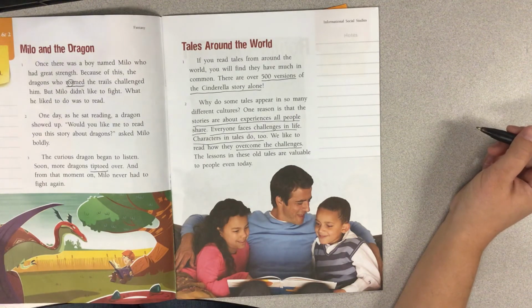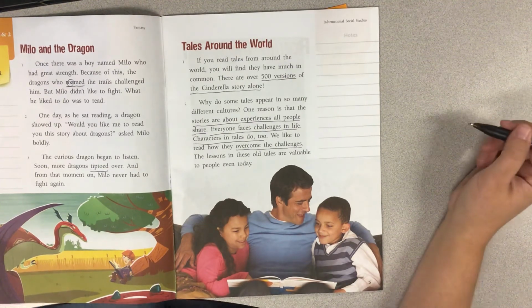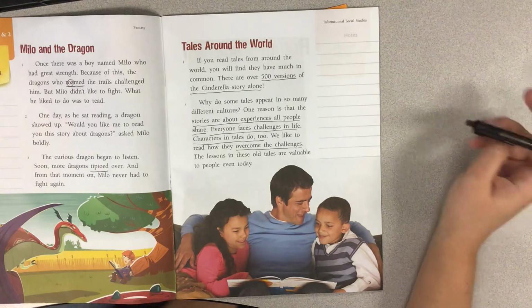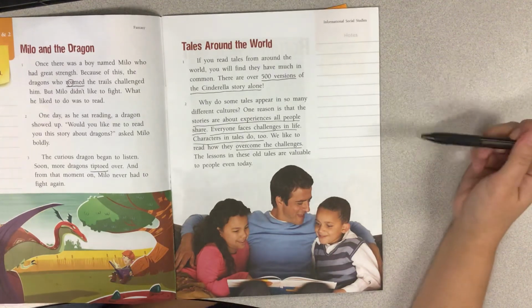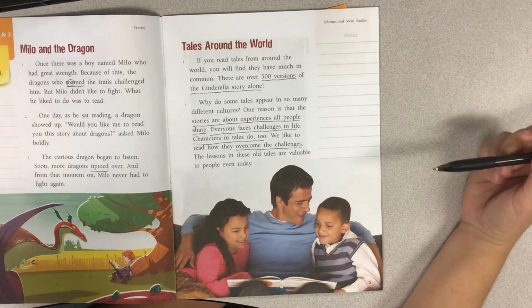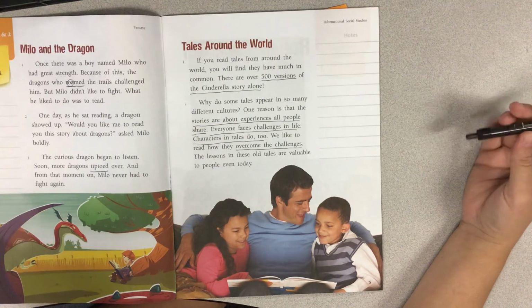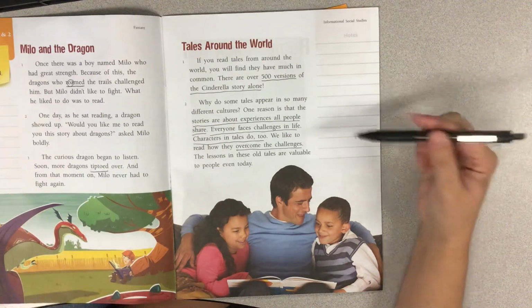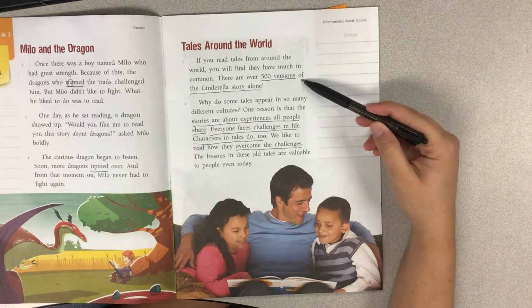So people want to connect to something, right? They want to connect to the text, and they face challenges as well. And so they want to understand how a character might overcome that, and how then they could apply that to their own lives, right? And so if we are thinking about visualizing for this, we could think about with these 500 versions, right?